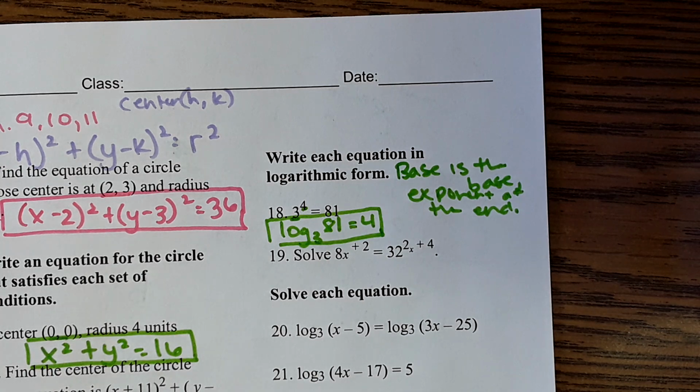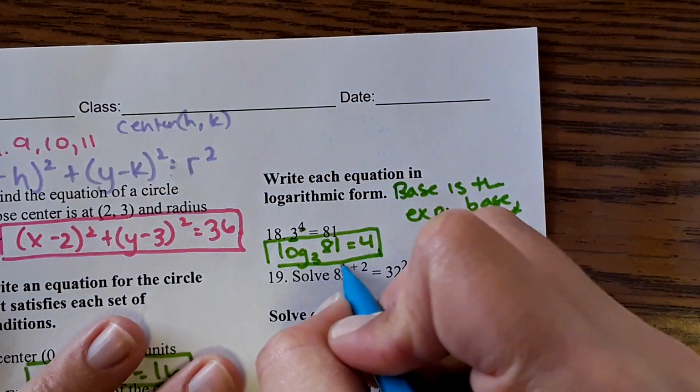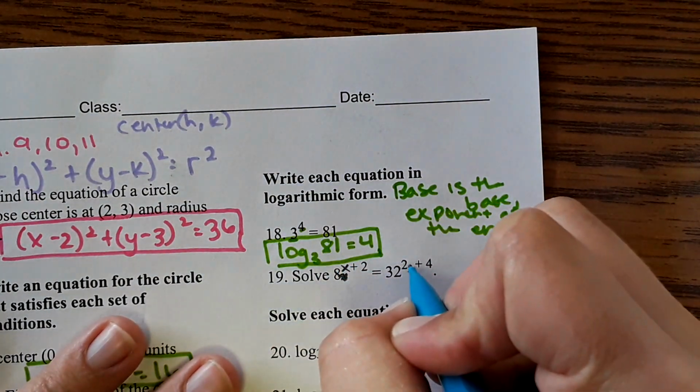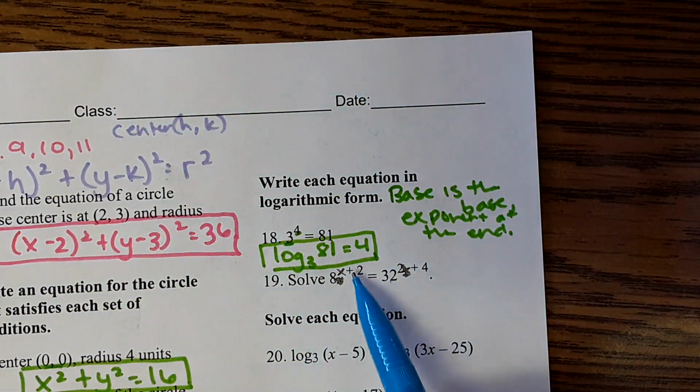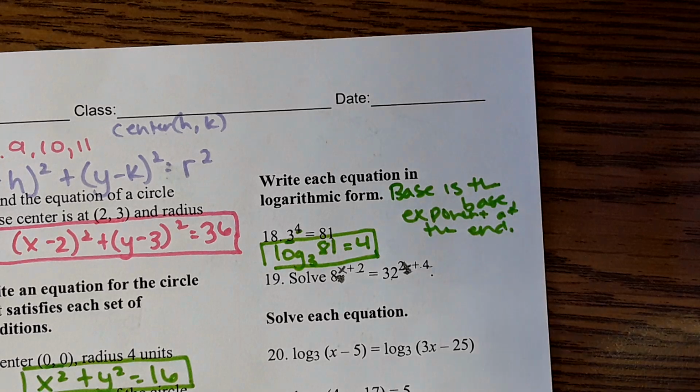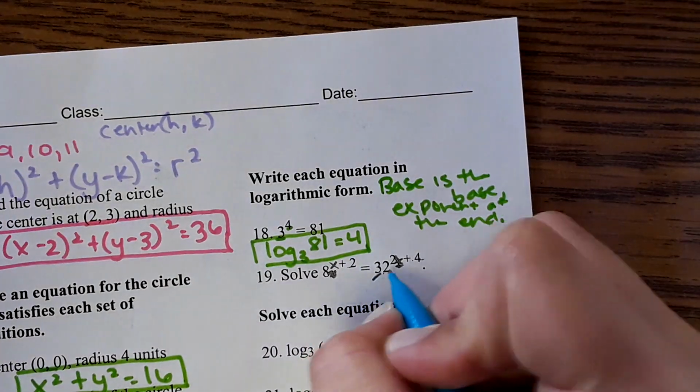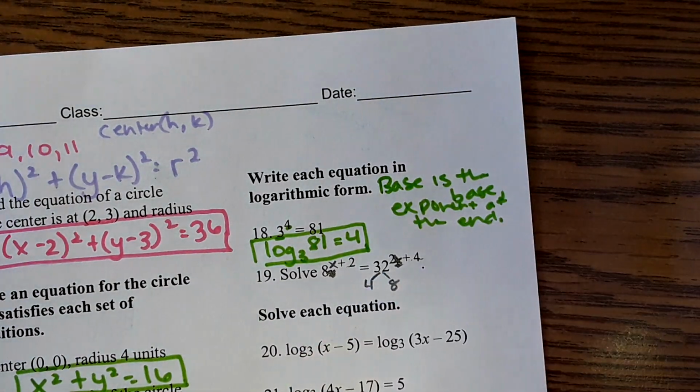Okay, for number 19, it says solve this. There is a little formatting issue. This x should be up here as an exponent. This x should be like 2x. Okay, so what we need to do is we need to have the same base so we can set the exponents equal. So 32 can be broken up as 4 and 8.